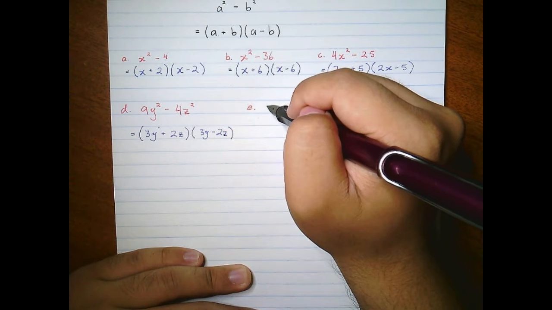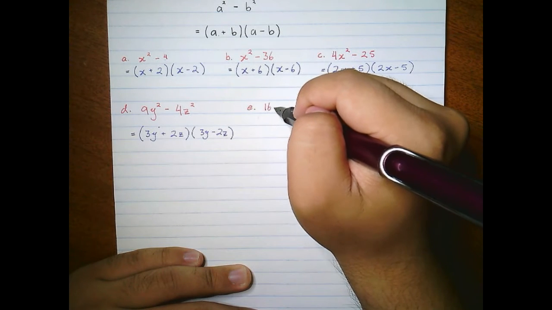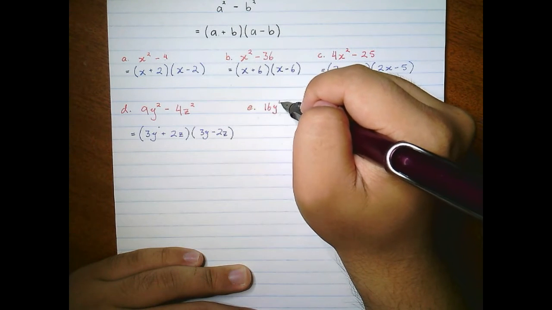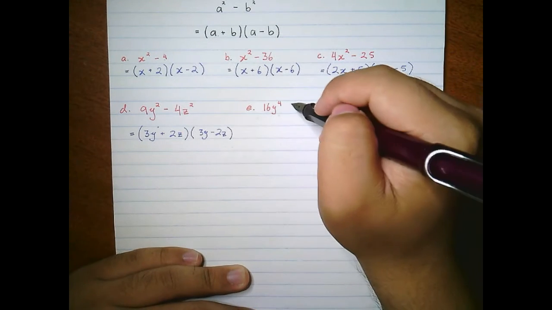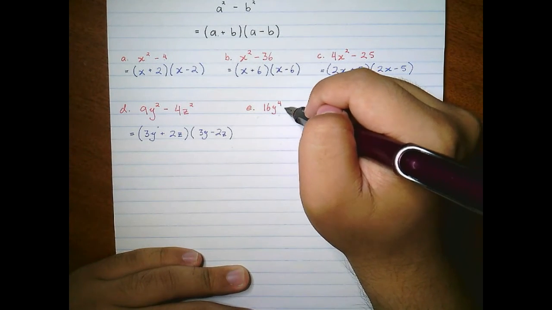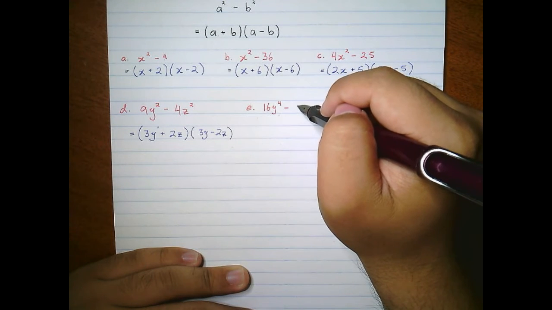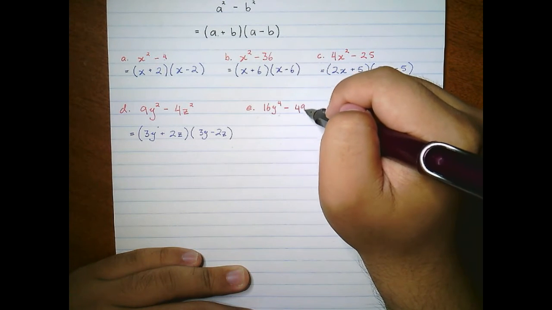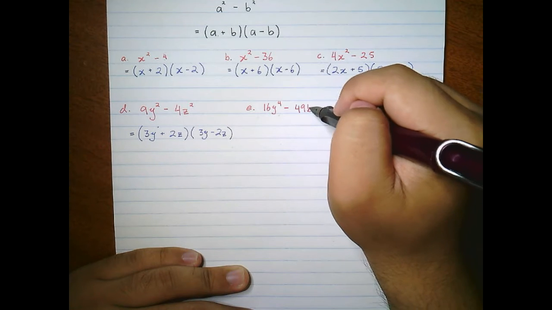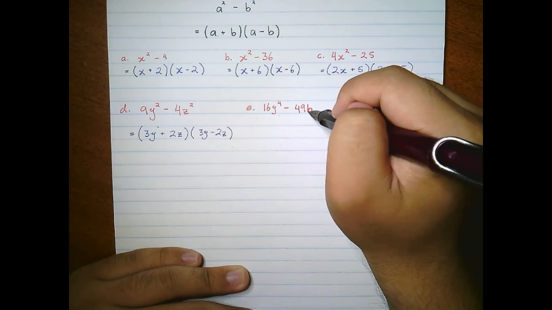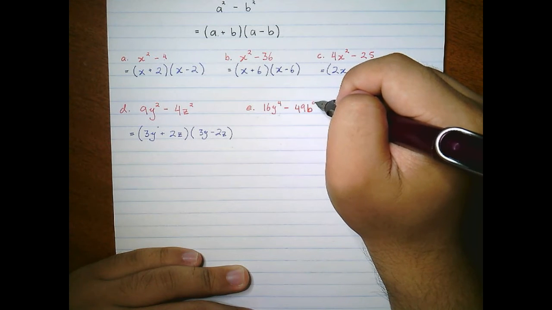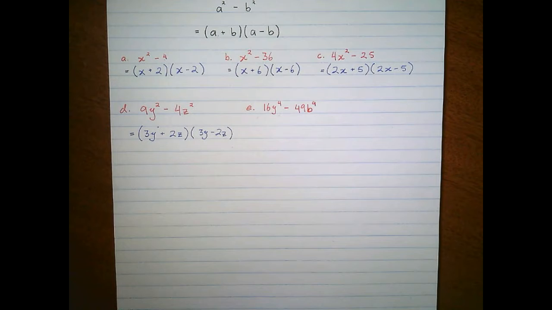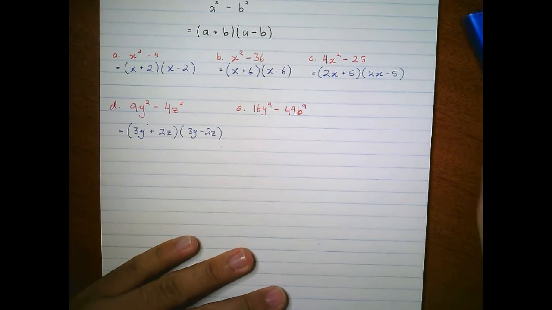We'll go with 16y to the power of 4, really think about that, minus 49b to the power of 9. Okay, so this is a very challenging one.